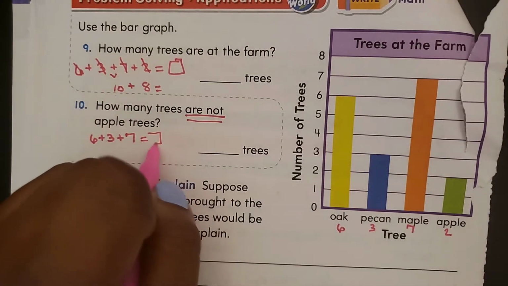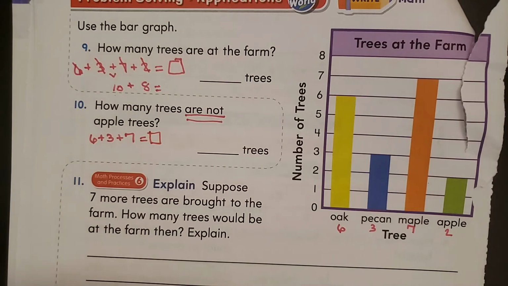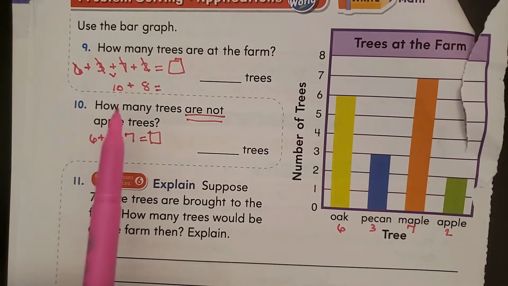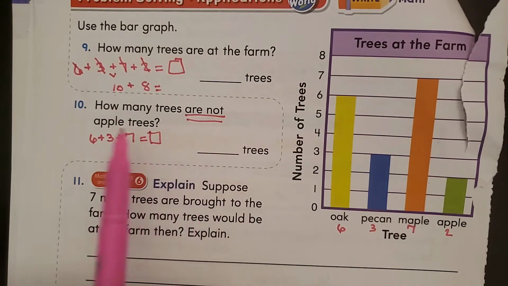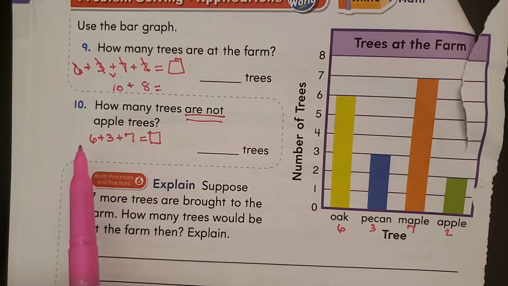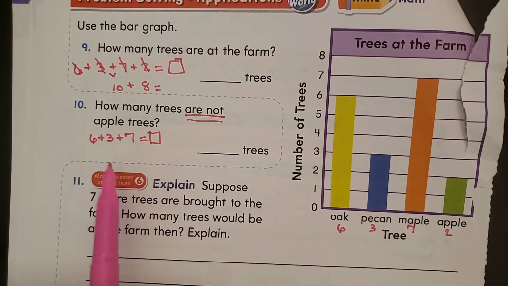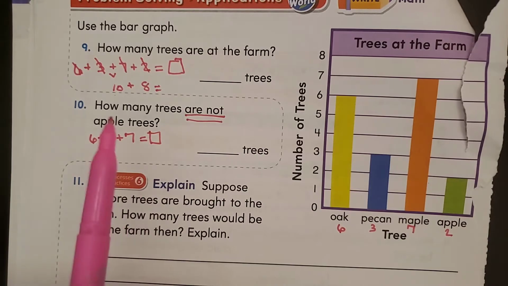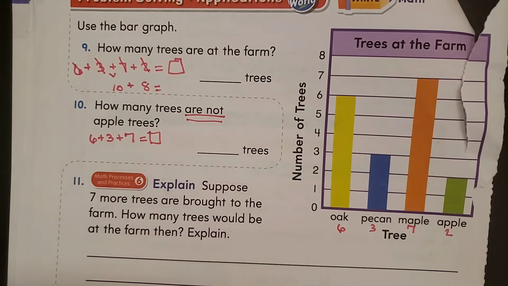And we're going to solve it. So we have 6 plus 3 plus 7 because we're trying to figure out how many trees are not apple trees. You can add these up on your own. Hopefully you've been practicing your math facts still, and write your answer on the line.